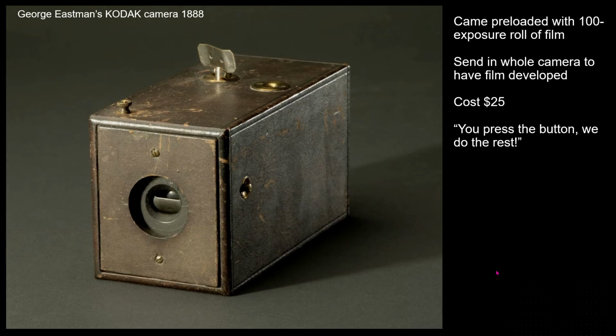Cheap. It was only $25, which even at that time was not a lot of money. Your average worker could save up a few paychecks and afford a camera. Easy to use. You didn't have to be able to understand how a darkroom works. You could send off the camera, which came preloaded with film, and send it into Kodak, and they would develop it for you.